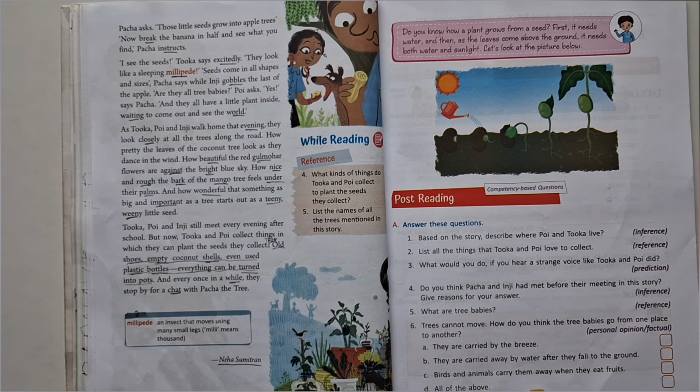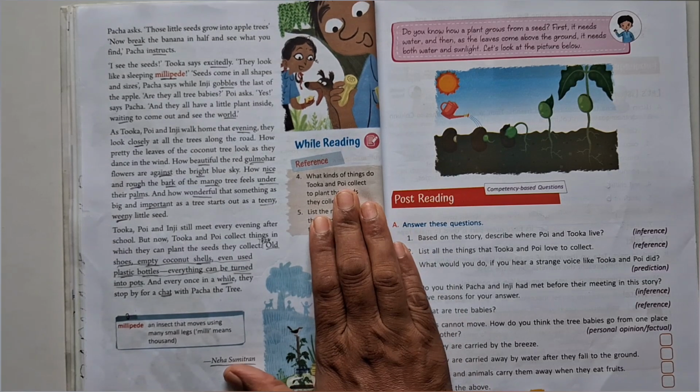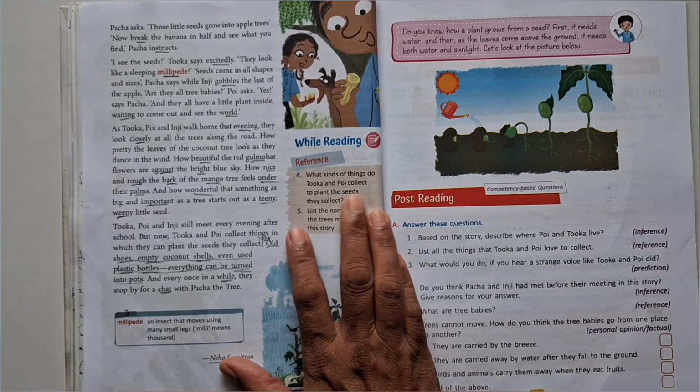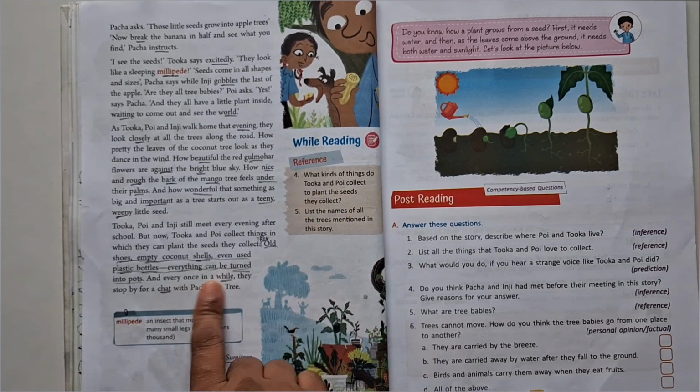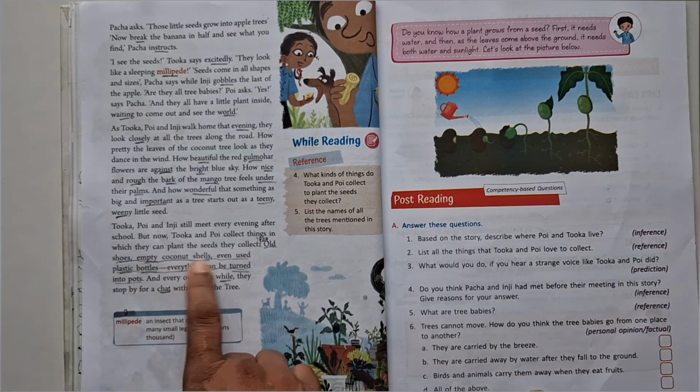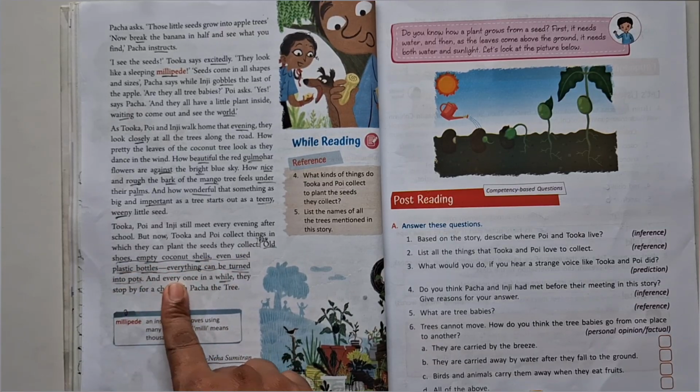Now, two reference questions here, the fourth one and the fifth one. What kinds of things do Toka and Poi collect to plant the seeds? Old shoes, empty coconut shells, plastic bottles.